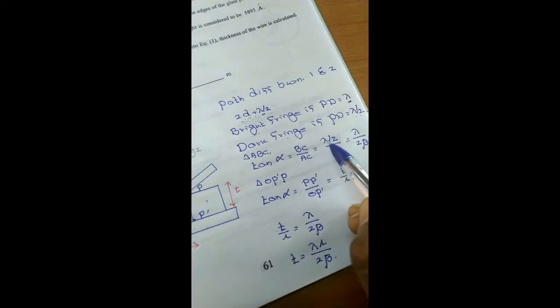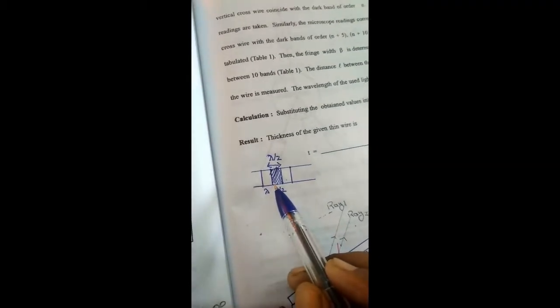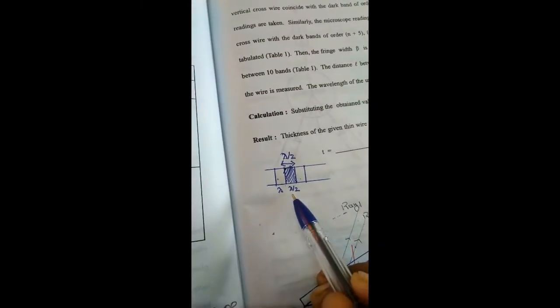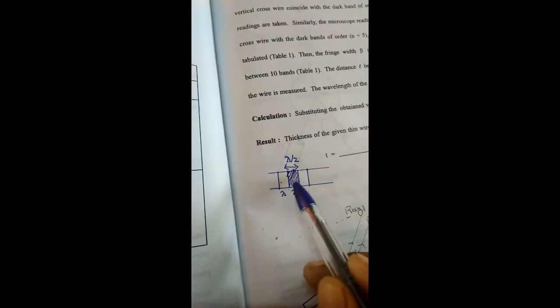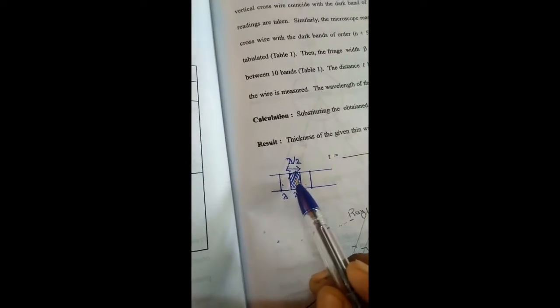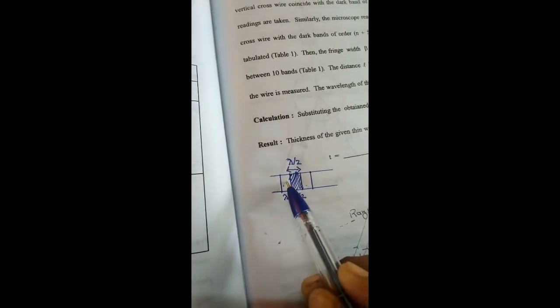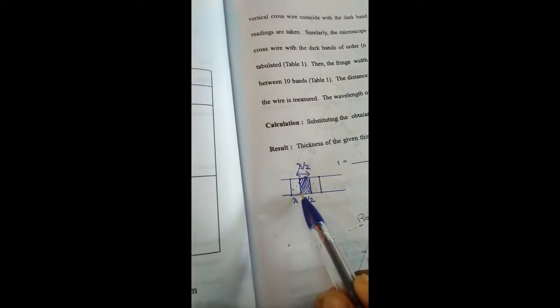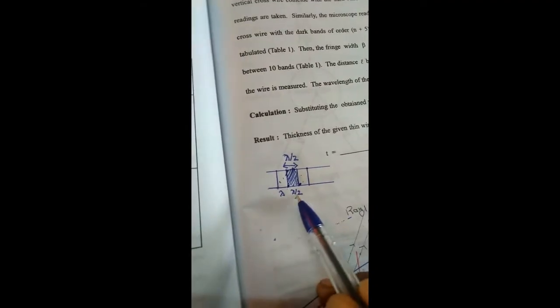This BC is taken as lambda by 2. How come it is equal to lambda by 2? Let me come on to this diagram. See here. If the path difference is an integral multiple of lambda, you will be getting a bright fringe. And if the path difference is a half integral multiple of lambda, you will be getting a dark fringe. Now we need to find the distance in the path difference to get the thickness of this dark band or bright band. So let us take this point as lambda and this point as lambda by 2, which represent the difference in path.